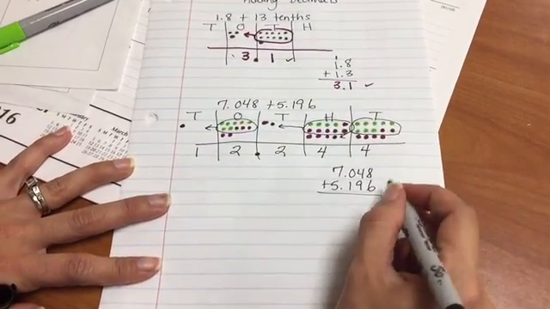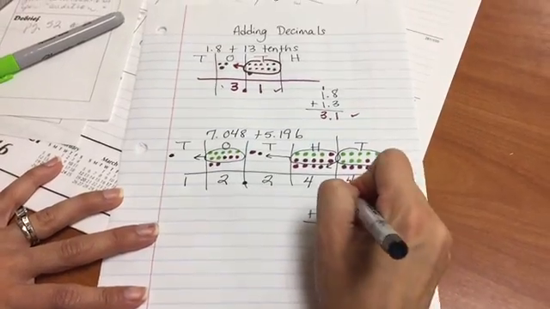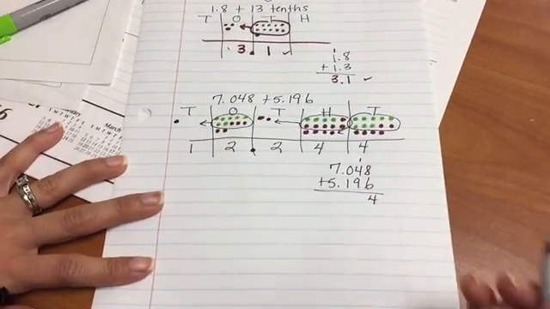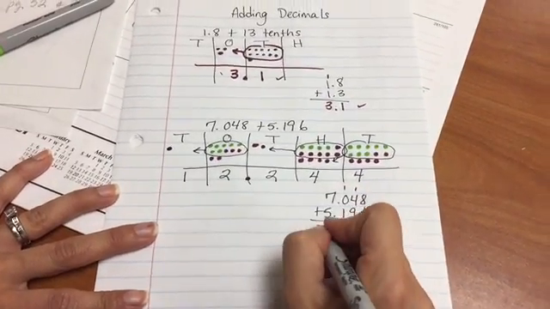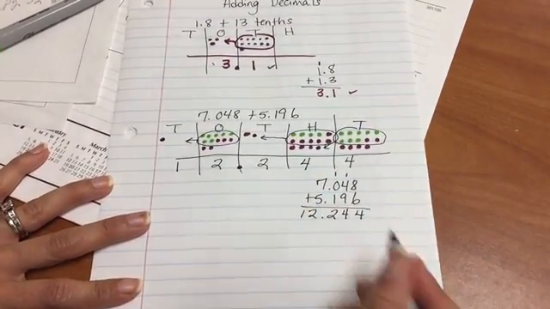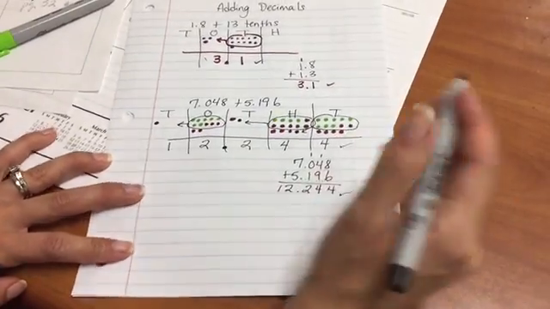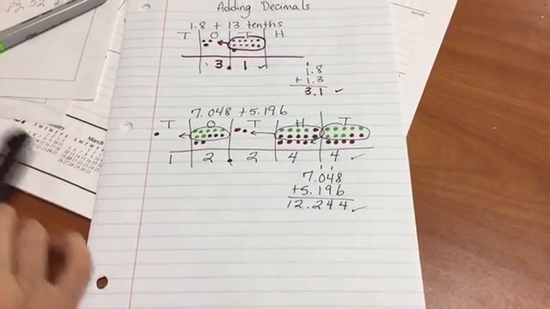If we check our work over here, we would get 14. Then we have 5 and 9 is 14 again. 1 and 1 is 2, and 7 and 5 is 12. So we have the same answers. We are good to go. That is adding decimals. Thank you.